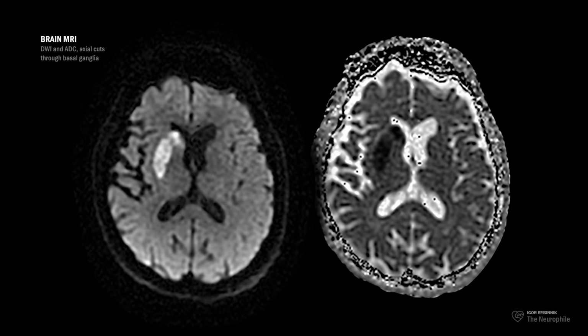Our patient did get an MRI. Here are the axial DWI and ADC sequences with a cut through basal ganglia. Our patient is looking towards the top of the slide, with their left on your right. Describe the abnormality. Right, there's restriction of diffusion in the right head of caudate, lentiform nucleus, and likely the internal capsule. This corresponds to acute ischemia.